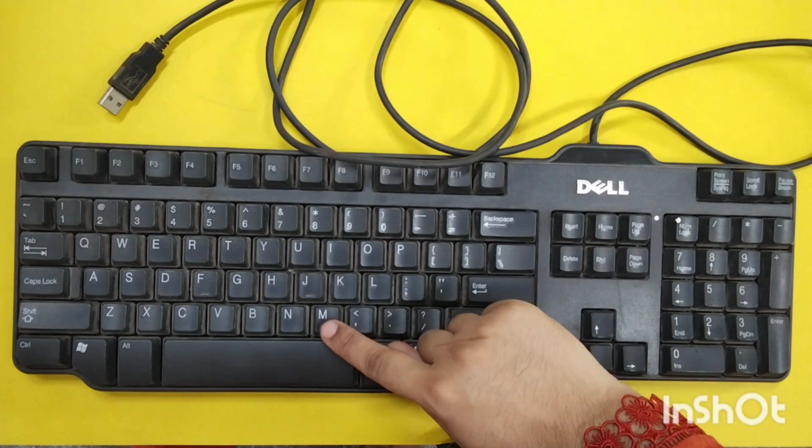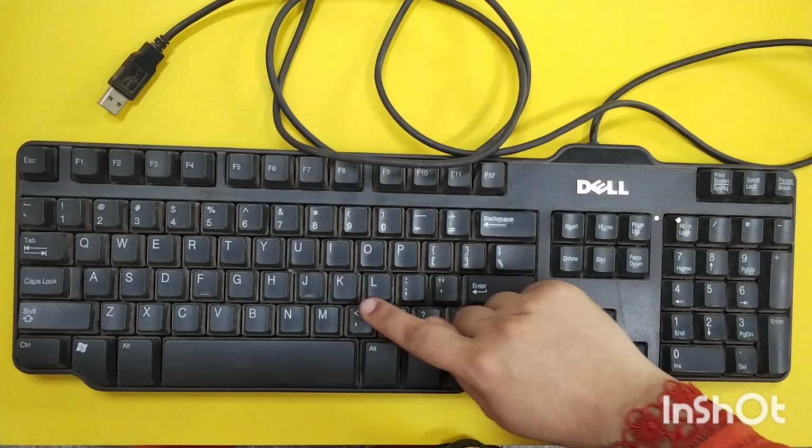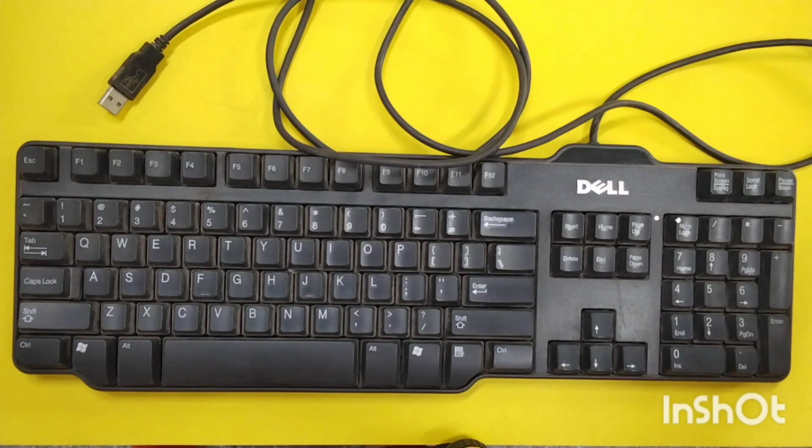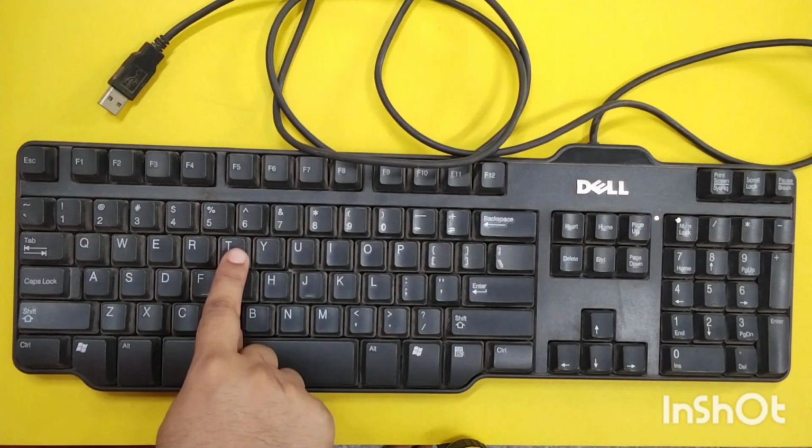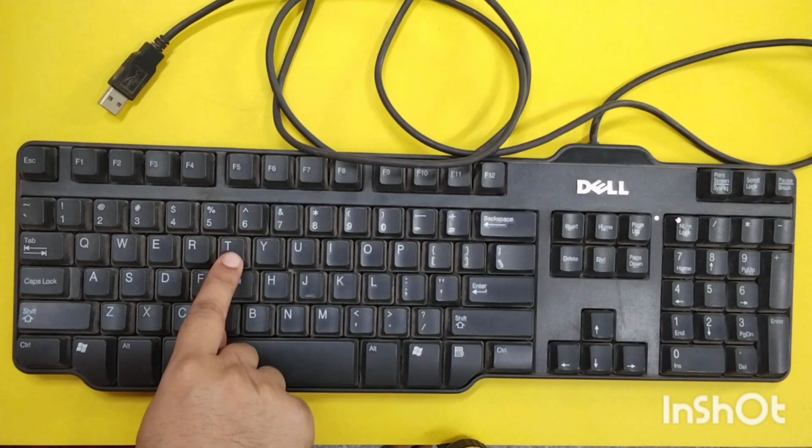These are used to type letters. For example, I want to type cat. I press C, then A, then T. So, the word is cat.